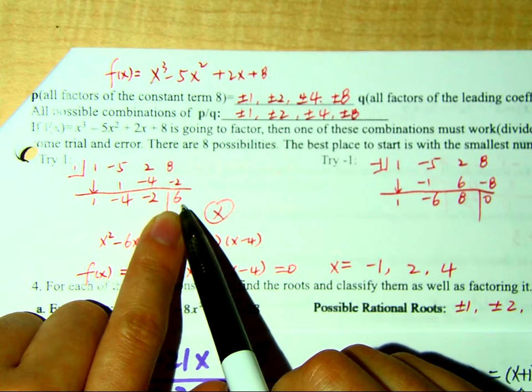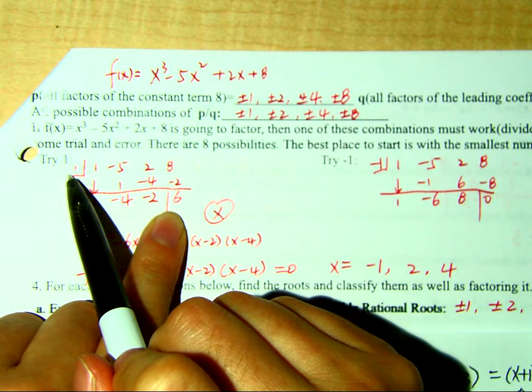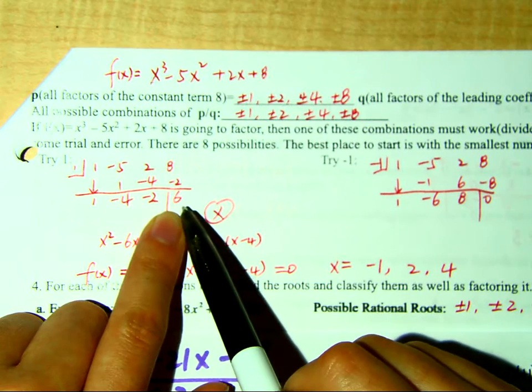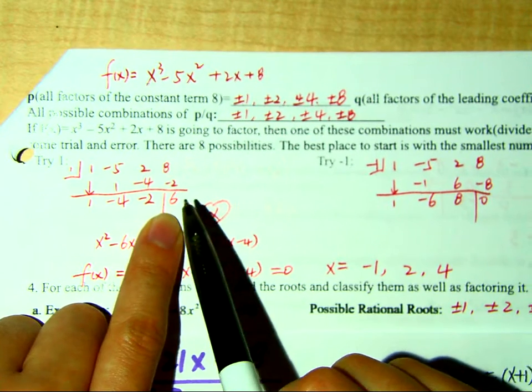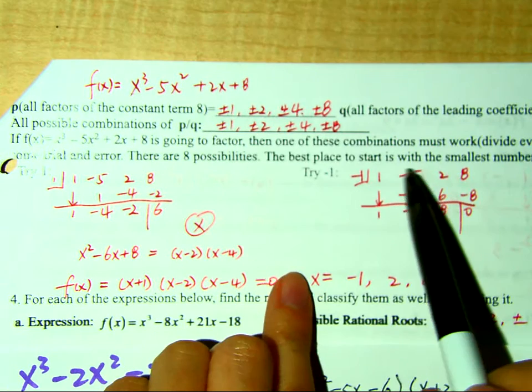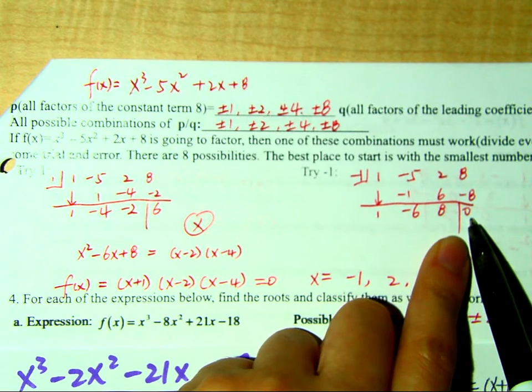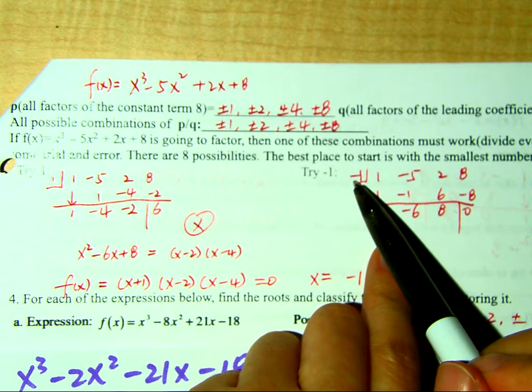As long as the remainder equals 0, this number will be one of your solutions. This number will be the one you are looking for. So this one is not working, so we have to try another one. If I try negative 1, by doing all those synthetic divisions, look at this. It's a 0. That means this is what we are looking for.